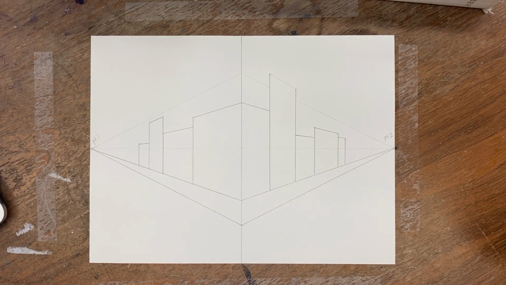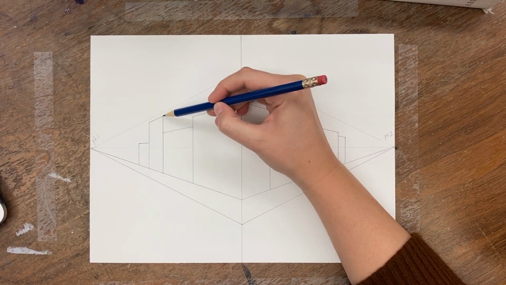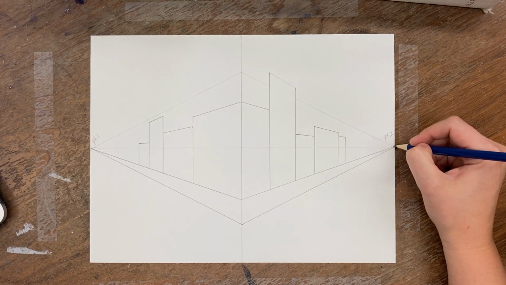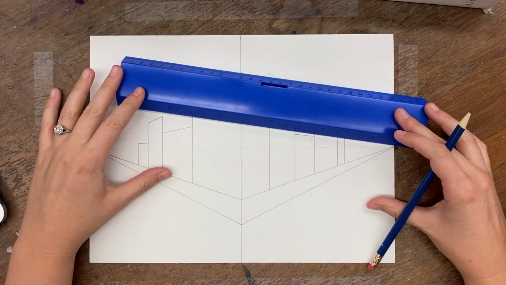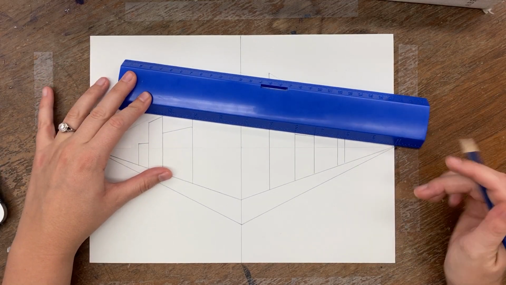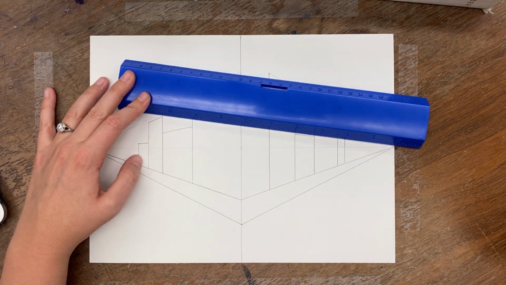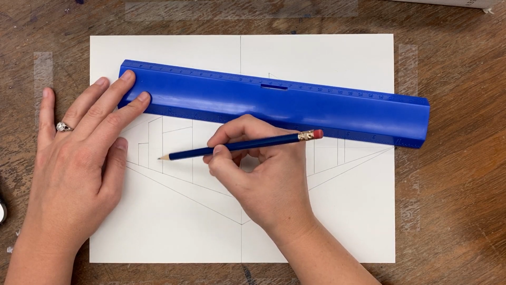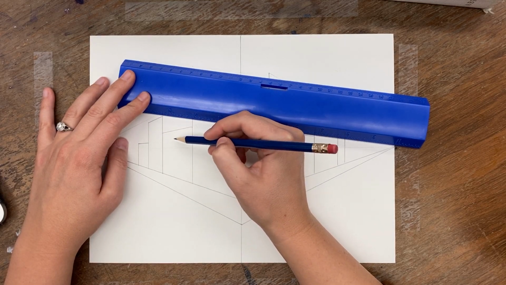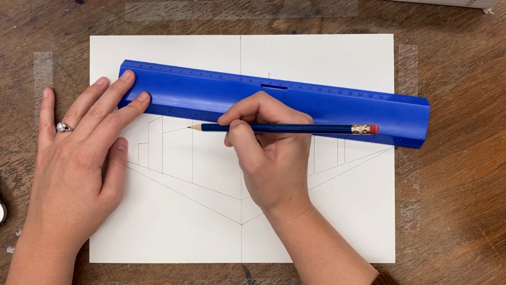So what I'm going to do is start with this building on the left-hand side, and I'm going to line up the tallest corner of my building to point number 2 because I'm adding depth to it. So I'm going to connect with the opposite point. So I'm lined up with point number 2 and the tallest corner of this building that I need to add depth to. And I only need to add depth to this building because this building is shorter, so I technically can see the side of this building.